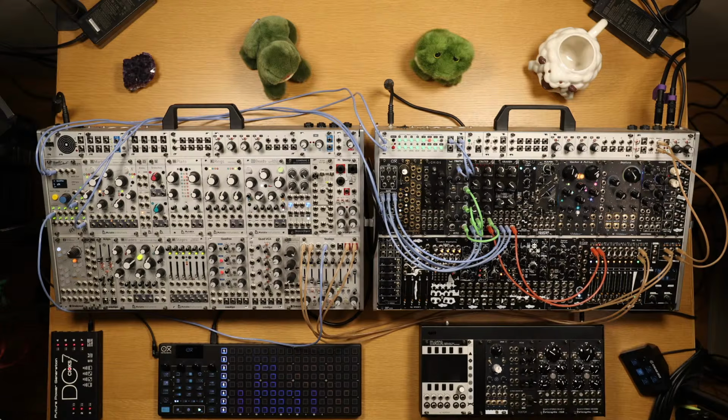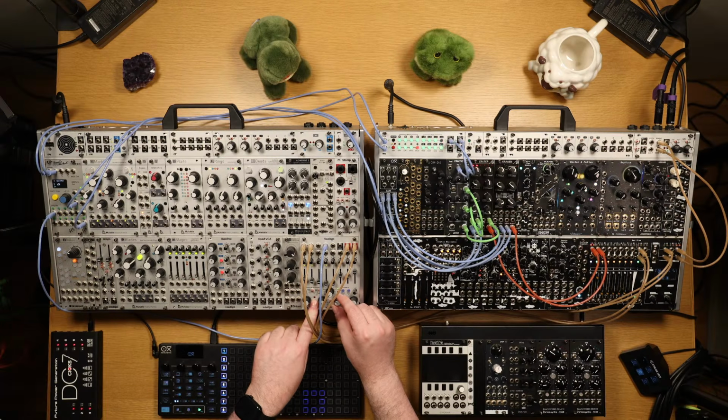I don't know. What do you think? Can add a little bit of reverb. We want a fairly short decay, just kind of like a room reverb. We don't want to hear the tail much.